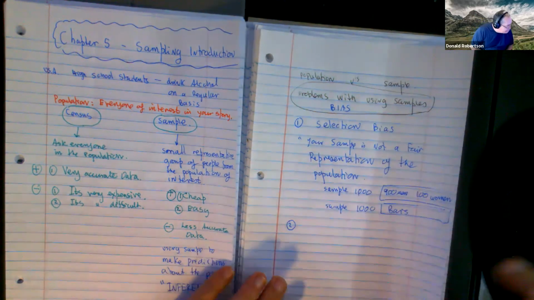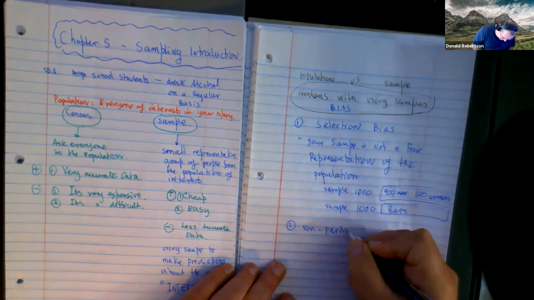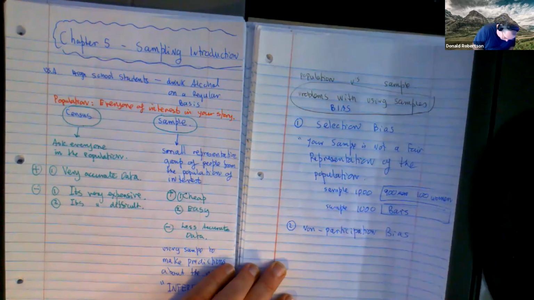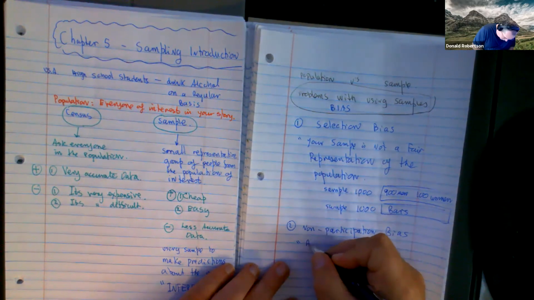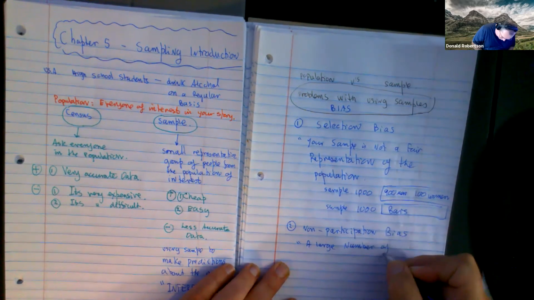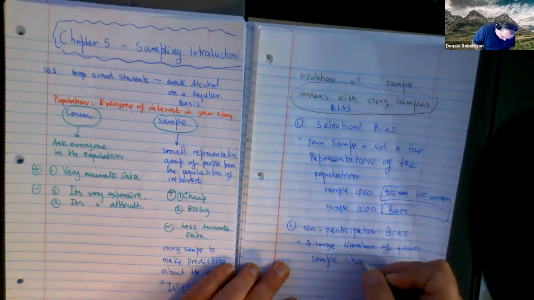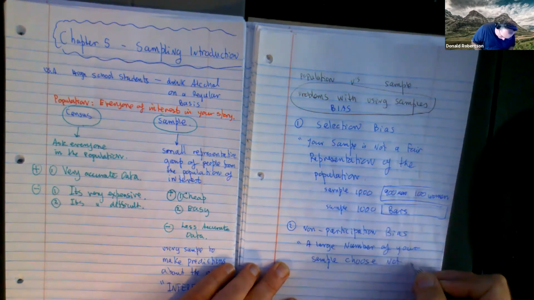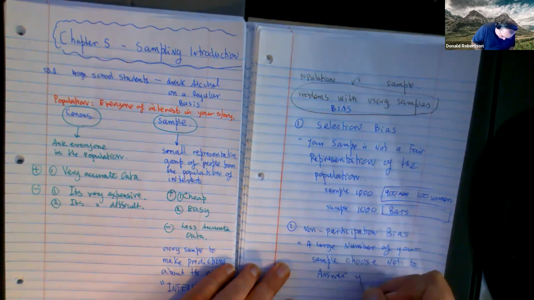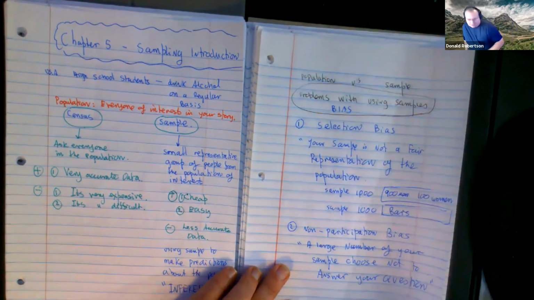Number 2, non-participation bias. This happens when a large number of your sample choose not to answer your question. So, non-participation bias.